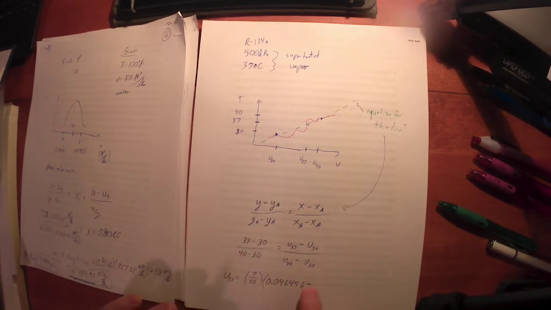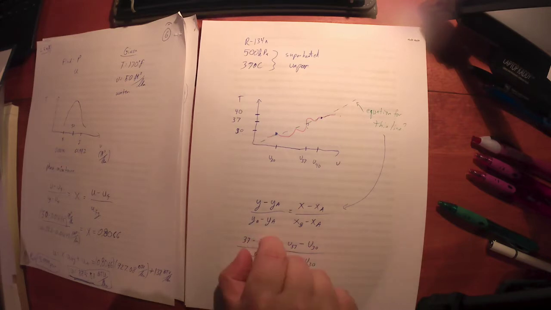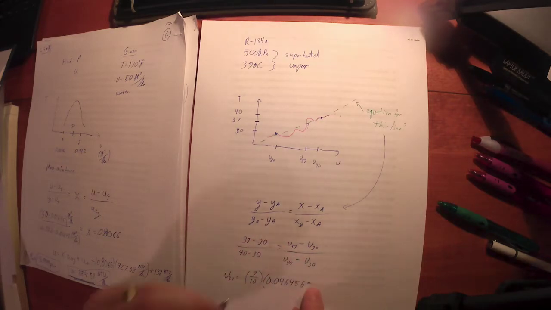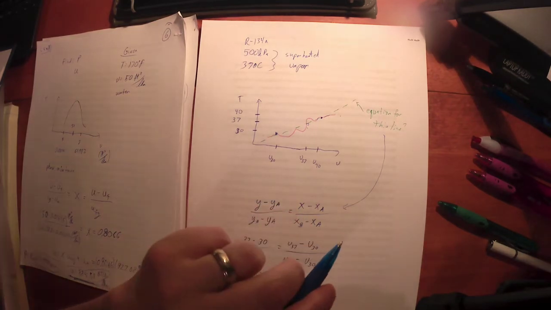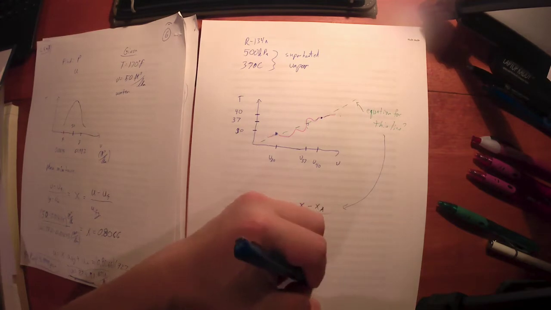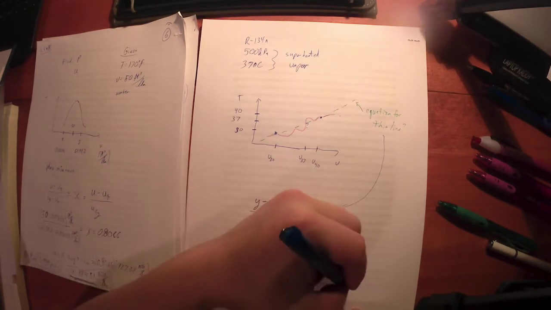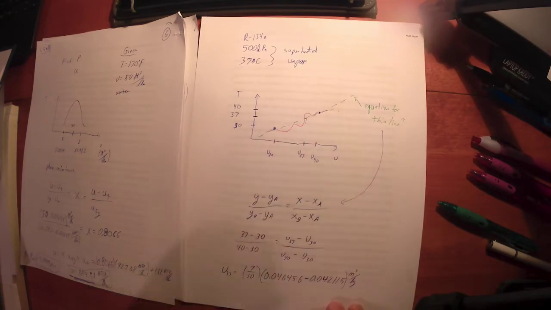Now look these up on your own. Make sure you understand how I'm getting these. You're going to have to get really good at this. The V value at 30 is 0.042115. I'm taking this fraction, multiplying here. Those are both, since this is metric, going to be meters cubed per kilogram.